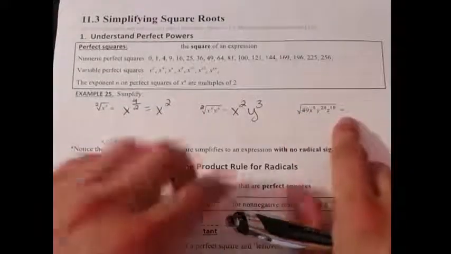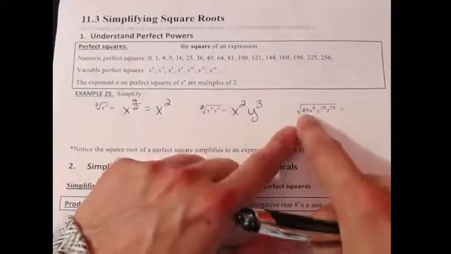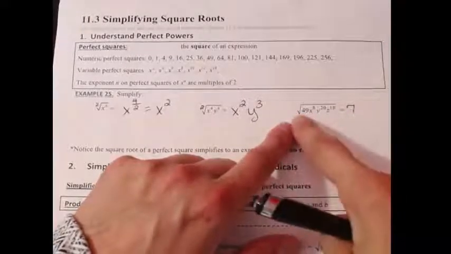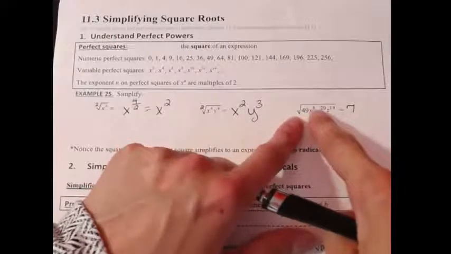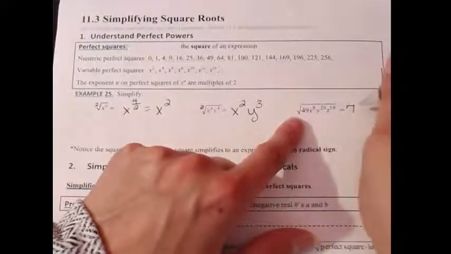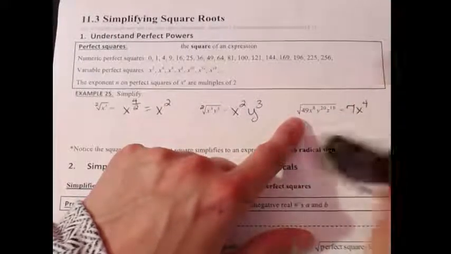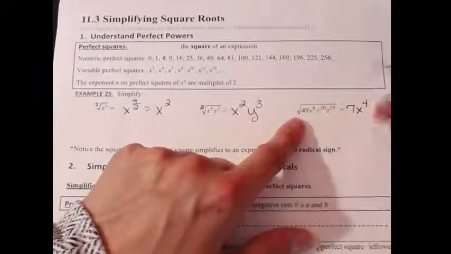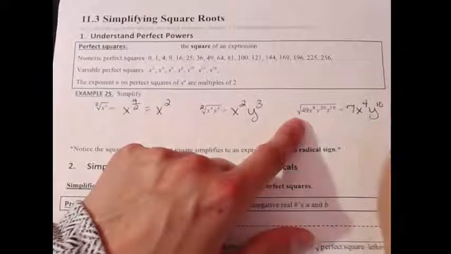Let's look at each of these pieces. The square root of 49 gives us 7. The square root of x to the 8th, take the 8 divided by 2, x to the 4th. The square root of y to the 20th, take the 20 divided by 2, 10.